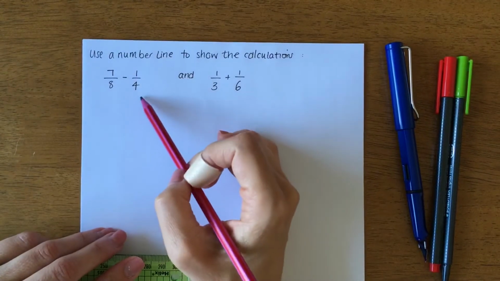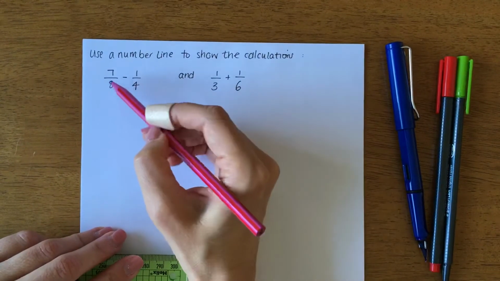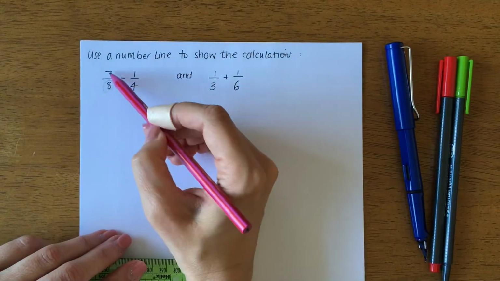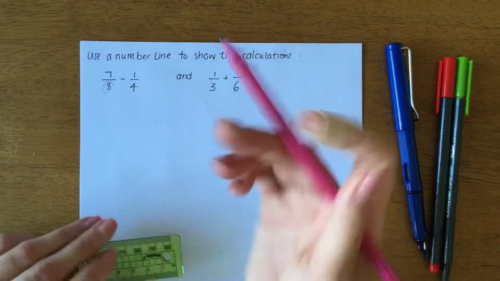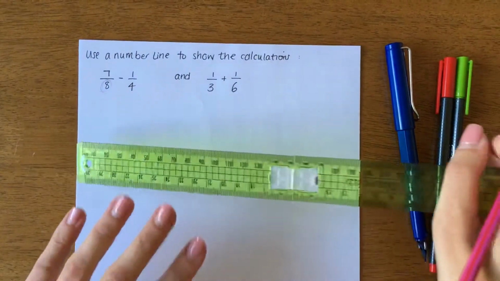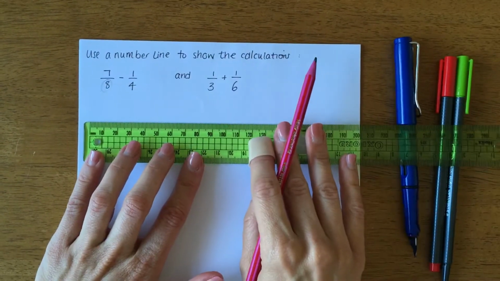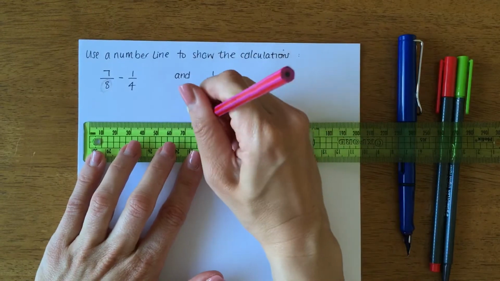So for the first one, the trick is to look at the highest denominator, which is 7/8. First of all, I'm going to draw a line and split it into 8ths because that's my highest denominator.